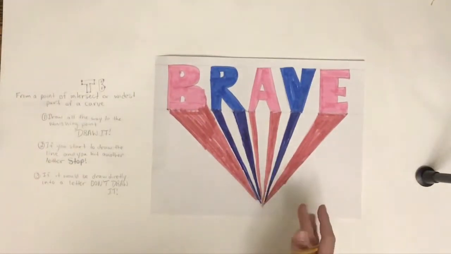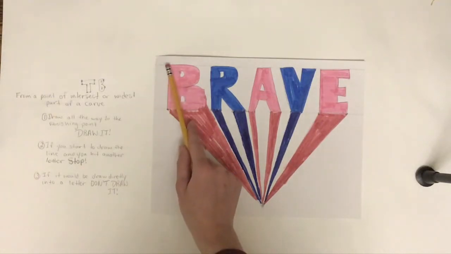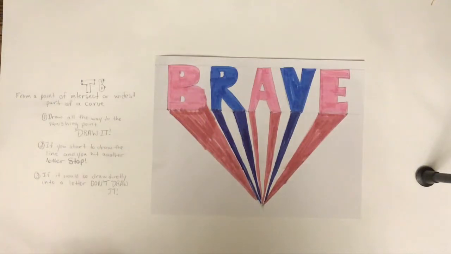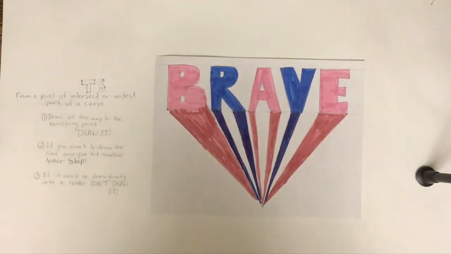For the next part of our perspective lesson, we're going to be thinking about the tops of the letters and kind of the sides of the letters. You're going to need a pencil, a straight edge, and also something to color with, whether that is crayons, colored pencils, or markers, whatever you have at home.